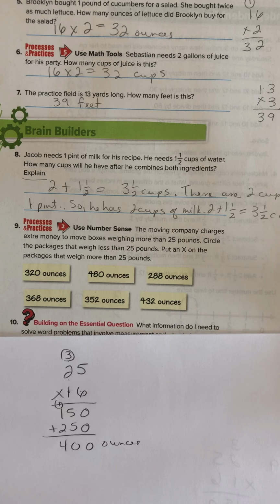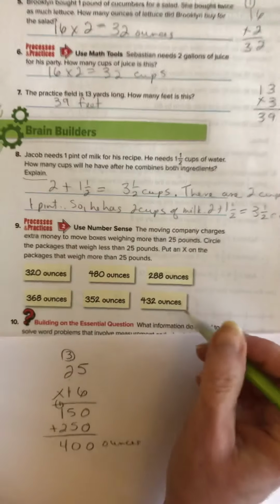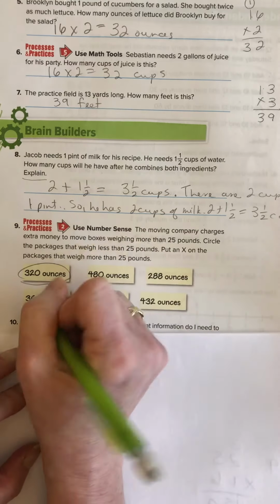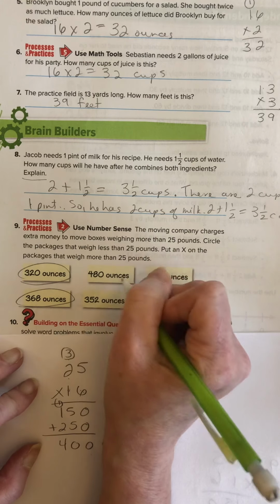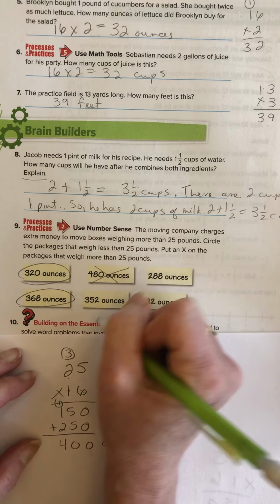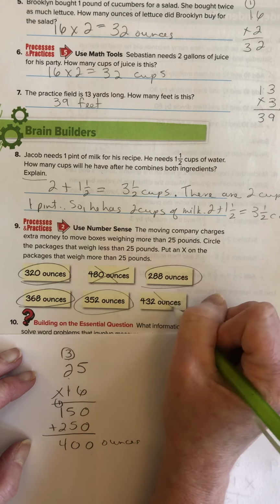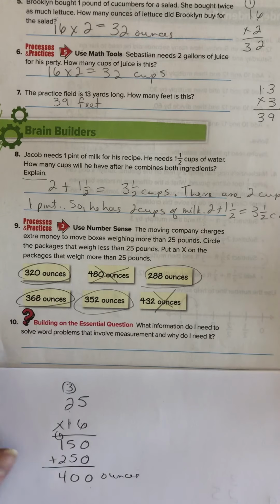So anything that's under that is good. We're going to circle it, and anything bigger than 400 ounces, we're going to mark it out because that's too heavy for the moving company, right? So 320 is less than 400, 368 is less, 480 is bigger, put an X in it. 352 is less, 288 is less, 432 is too big, put an X in it.